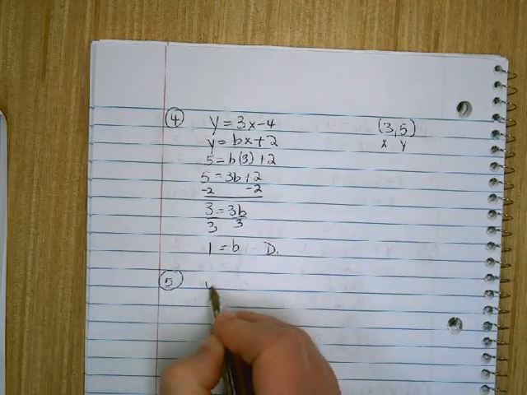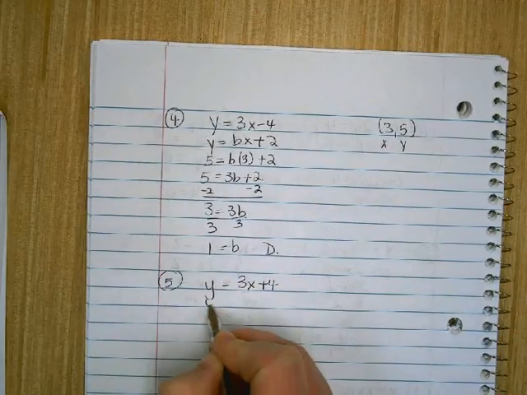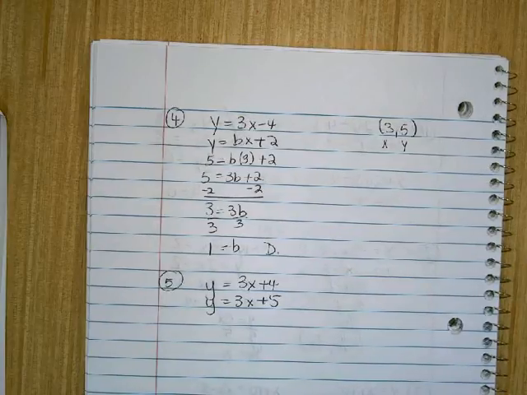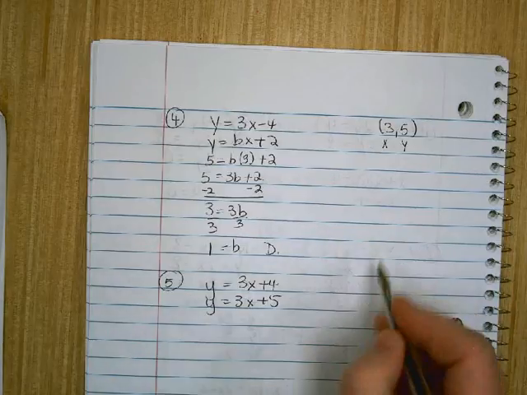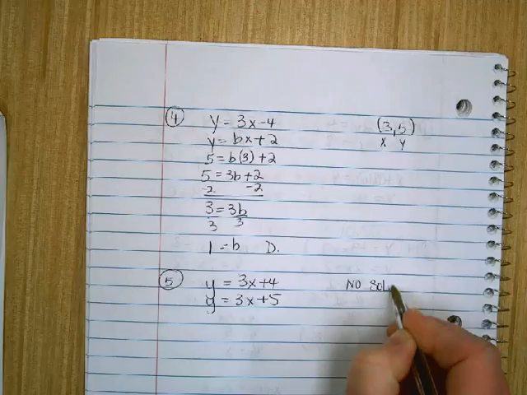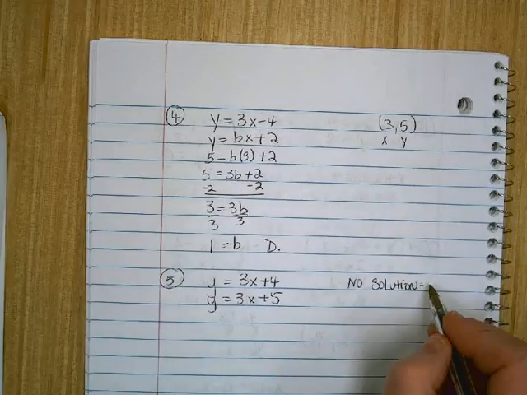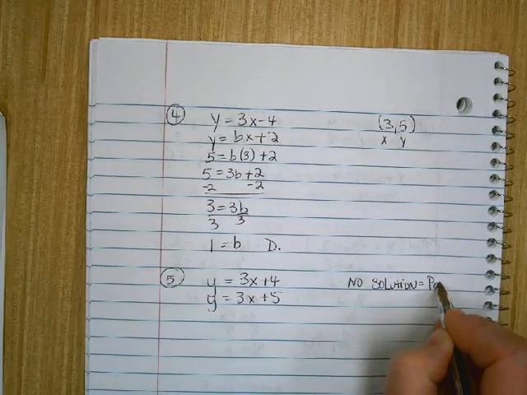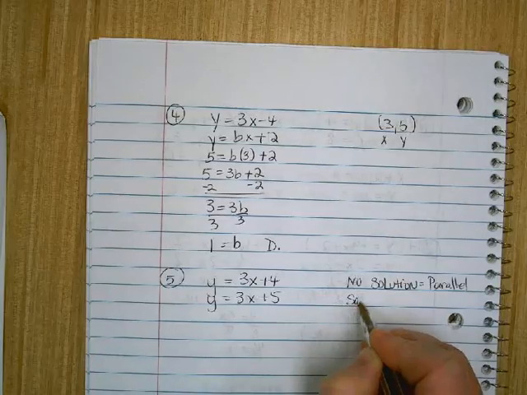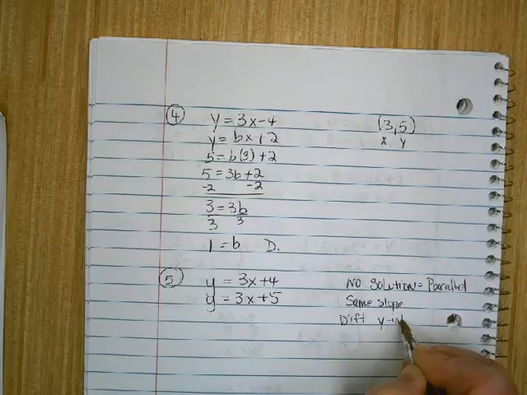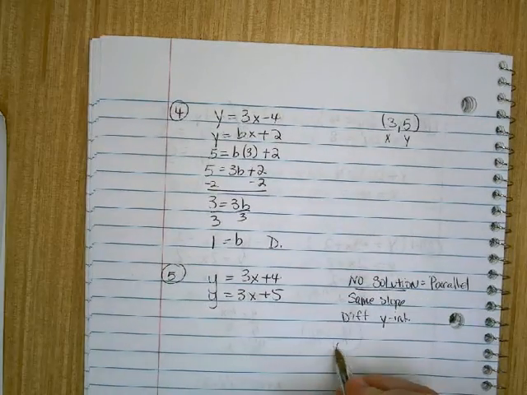Number 5, y equals 3x plus 4 and y equals 3x plus 5. Talk to me, KK, about this problem. The question says, don't find the answer, just classify it as no solution, which, what does it mean for it to have no solution? What kind of lines are they? Which makes them parallel. She said same slopes, different y-intercepts. That's a no solution. What's a one solution?